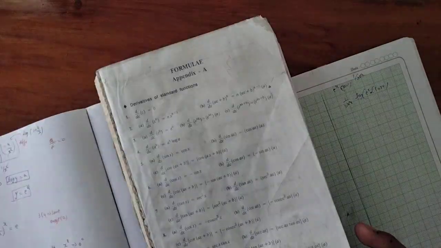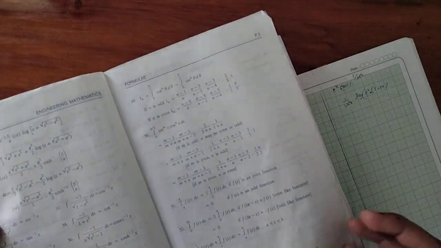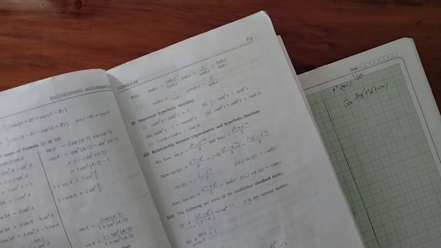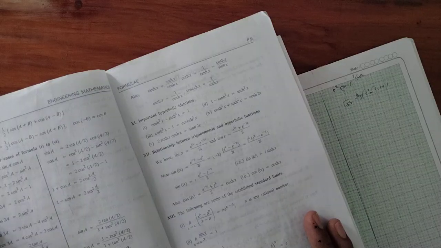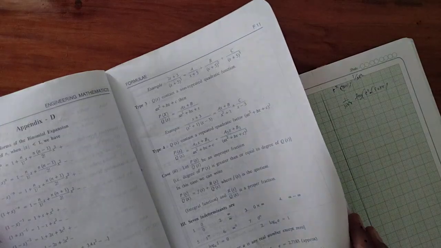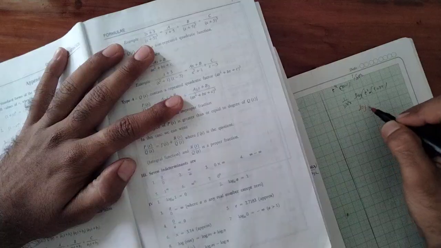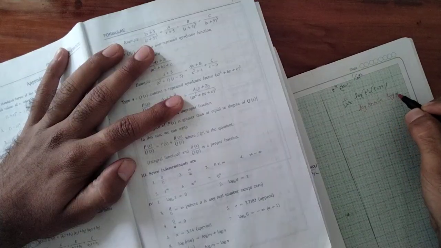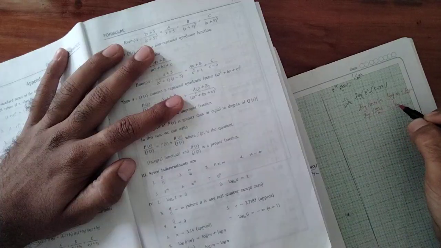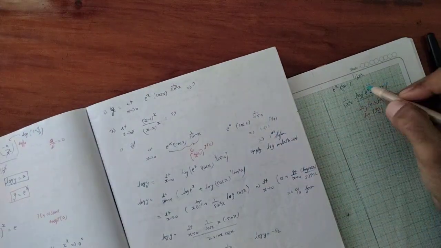I think so the formula might not be here, but let me check. Ah, here it's been given. So you can see log mn is equal to log m plus log n. So log m divided by n is log m minus log n. Okay, since it's been given is multiplied, so like that. So you can see log, this one is m, this one is n.